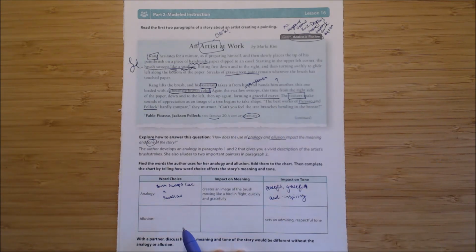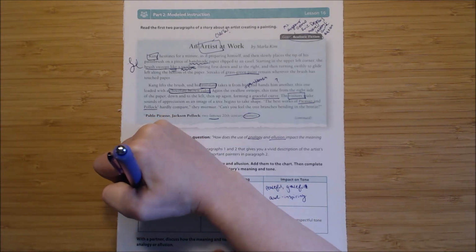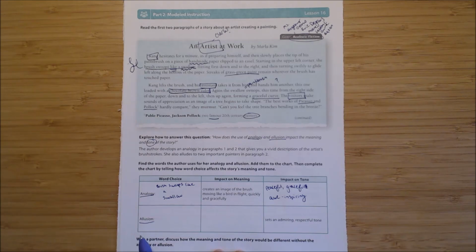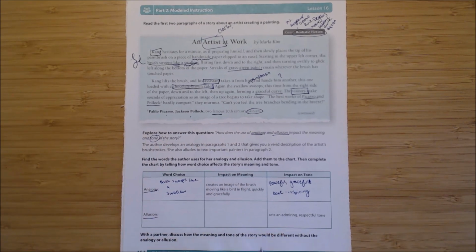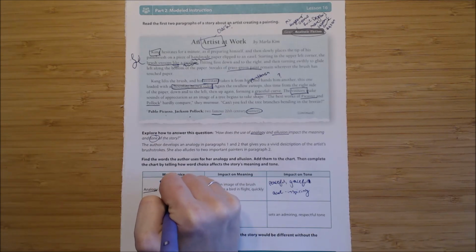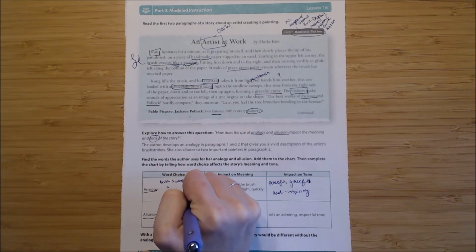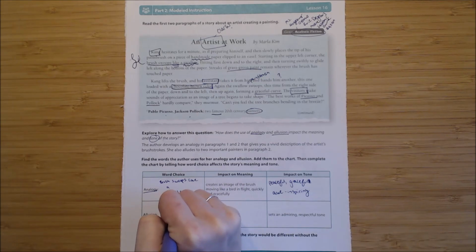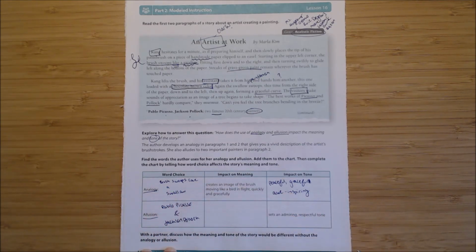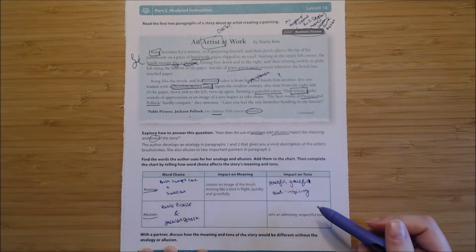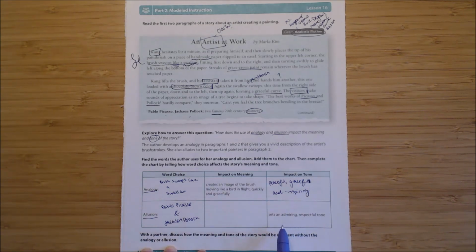So down here, there's an allusion, right? An analogy is a comparison, but down here we have an allusion, and the allusion was given to us. It's Pablo Picasso and Jackson Pollock. So it's saying already that the impact on the tone is that it's admiring and respectful. But the impact on the meaning, what is this helping us to understand?